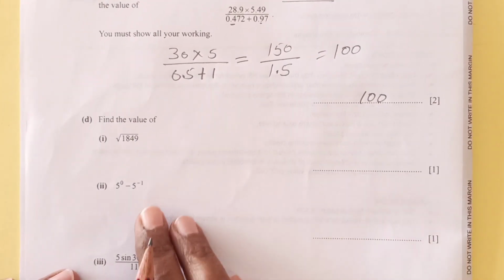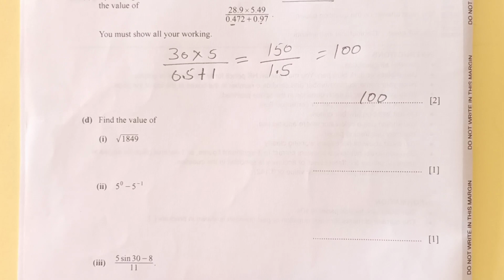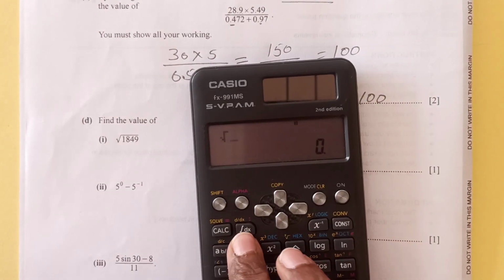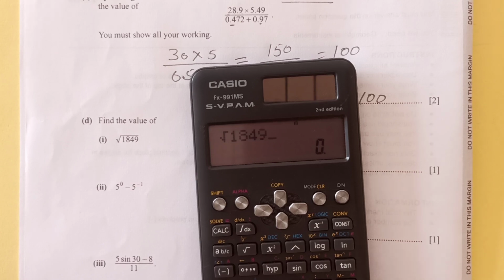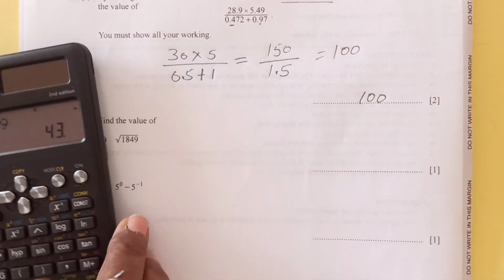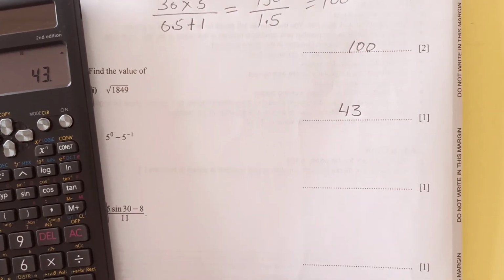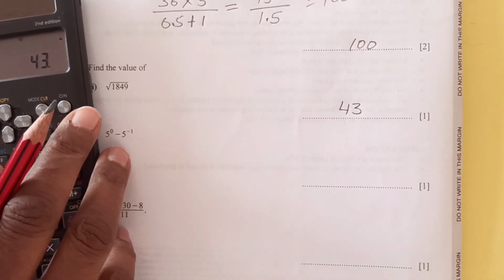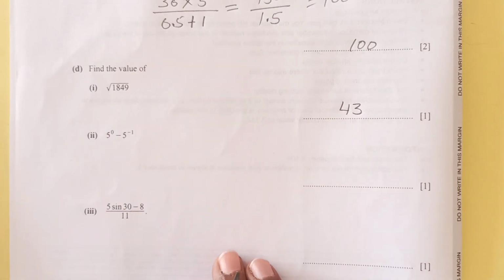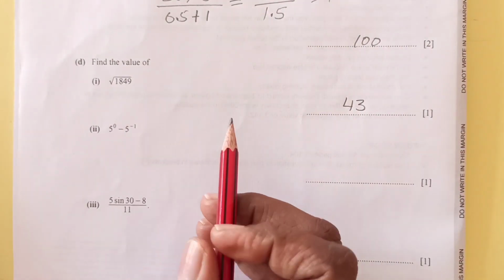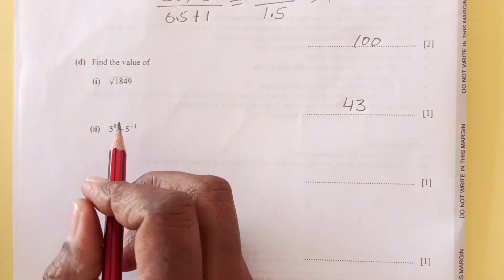Now find the value of the square root of 1849. You can directly use the square root here, which is 43. See, these questions you should not lose marks on. They are 1, 1, 2, 2 mark questions, but they mean a lot if you miss them. So please try to collect these small marks.